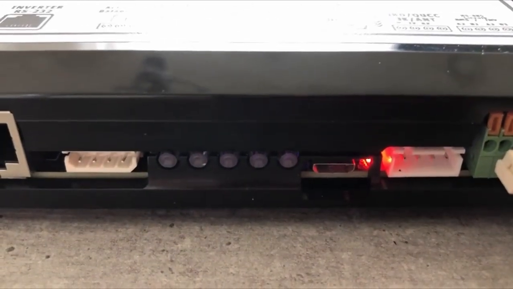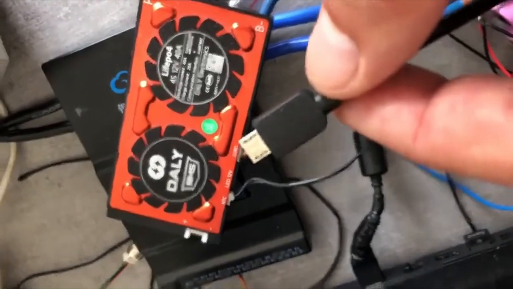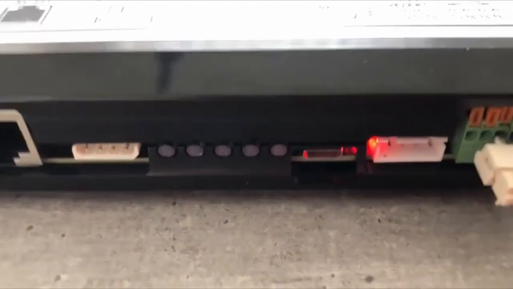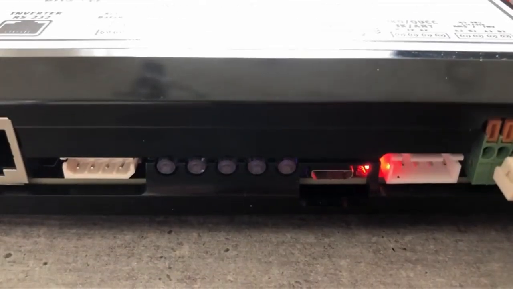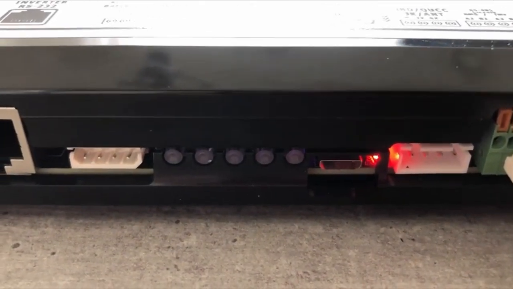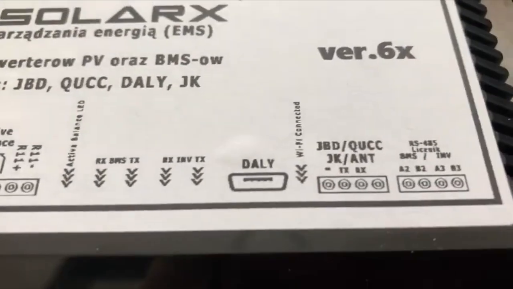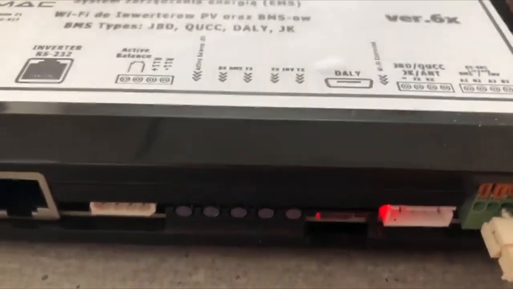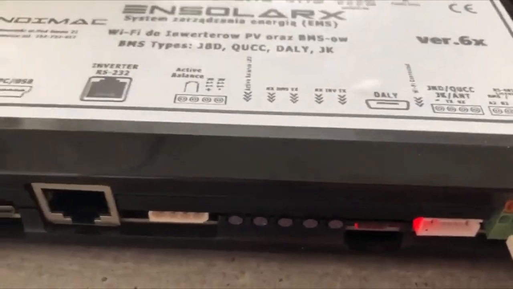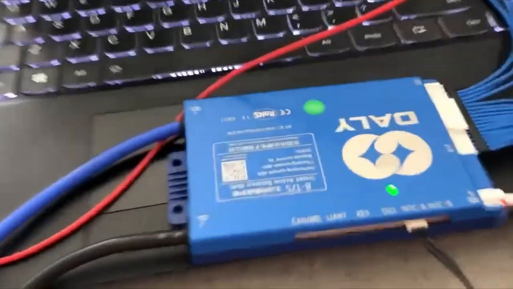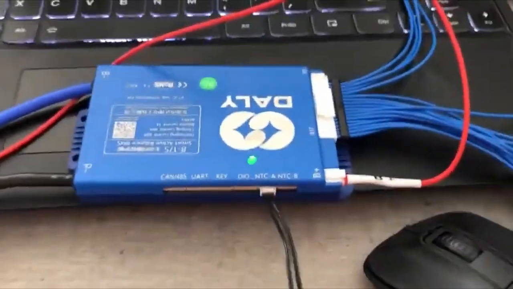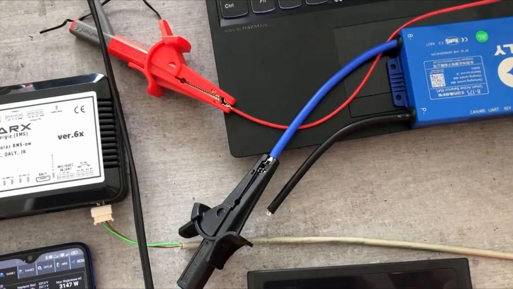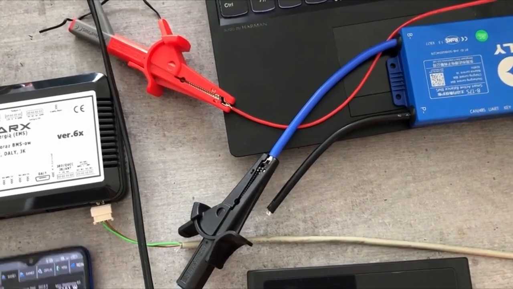Generally all these BMSs were connected in such a way that you disconnected this Bluetooth and connected it to the plug to ENSolarX. You can see here is a micro USB socket, and it is described here as Daly. And here we connect this BMS from earlier. Now we can connect this exactly the same way. Just let's see what it came with.